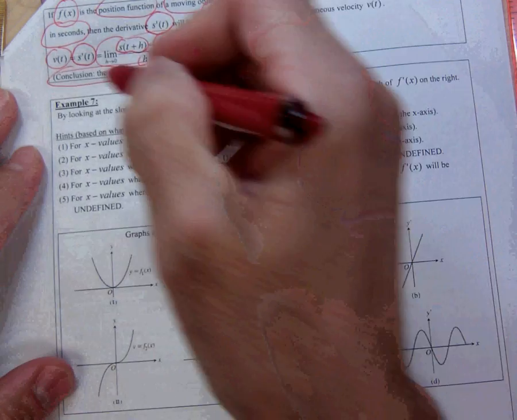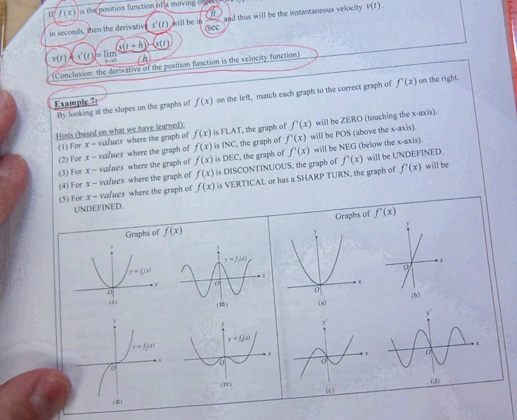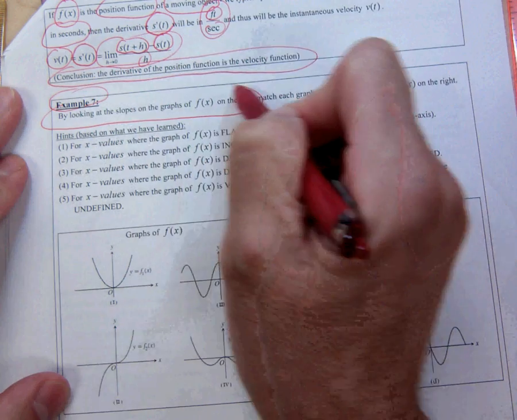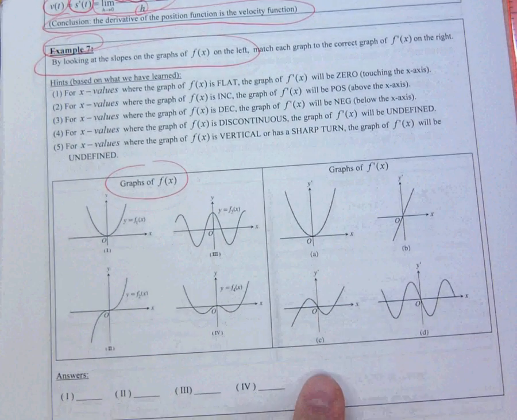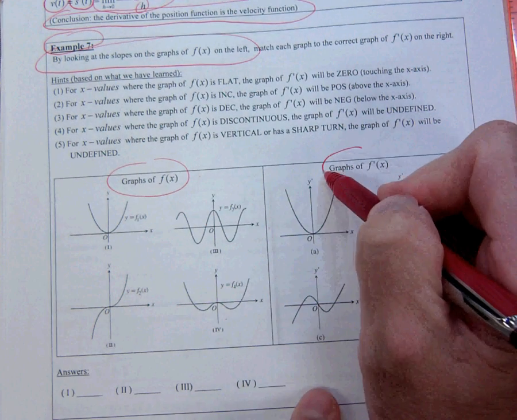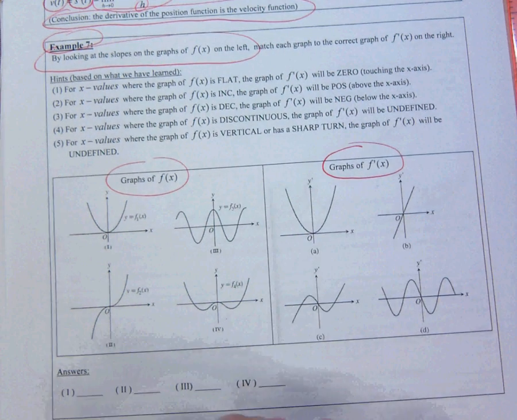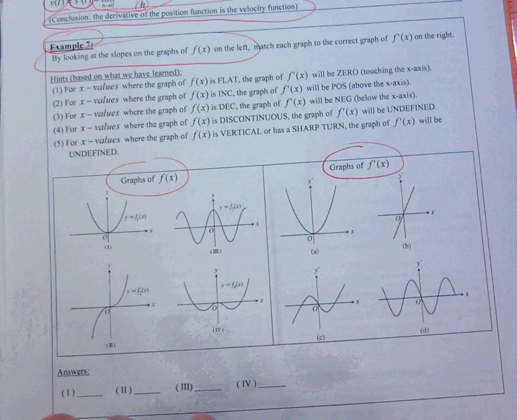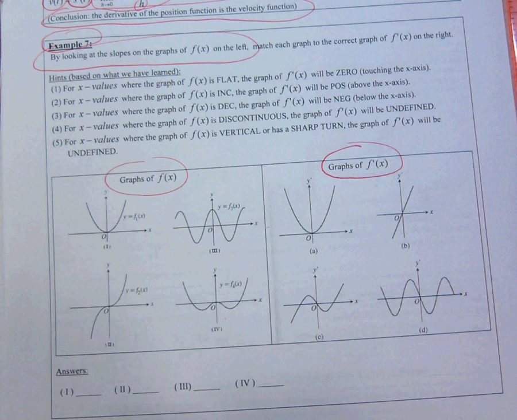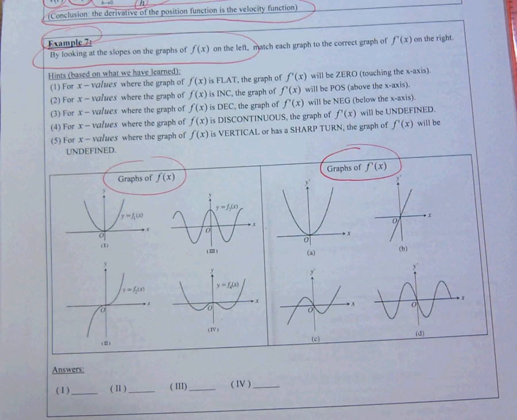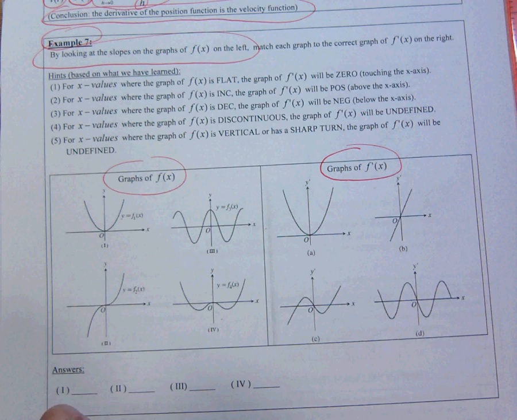Okay, last example. It'll only take a few minutes. It's a matching problem. So here's what I want you to do. I want you to look at the graphs of f of x here. There are 4 f of x graphs, and I want you to one by one match them with one of these derivative graphs. So this is a matching question. In order to do this correctly, and you will have some of these on homework as well as on Wednesday's test, what will you need to do, guys?